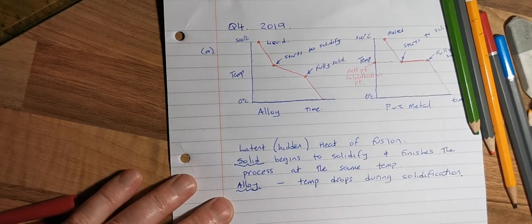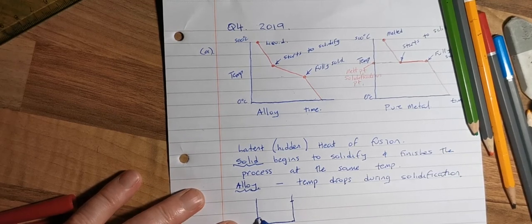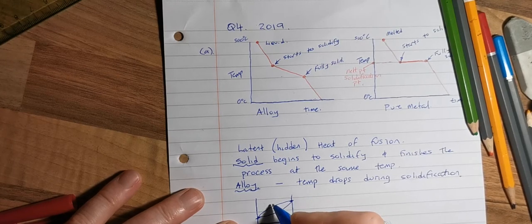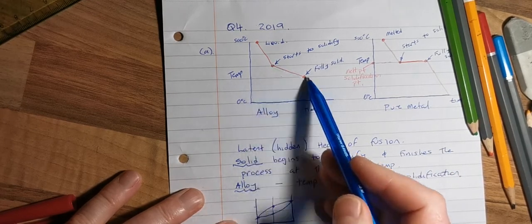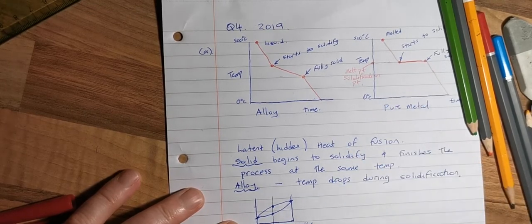And the reason for that is because if we look at the equilibrium diagram for an alloy, you'd have two metals with different temperatures, metal A and metal B. So one of the metals has a lower temperature than the other. One of them starts to solidify at a certain temperature, and the other one is fully solid at a lower temperature. So that's why this works across a range of temperatures, whereas a pure metal, there's only one metal there rather than metal 100% A and 100% B. So that's why they behave differently.